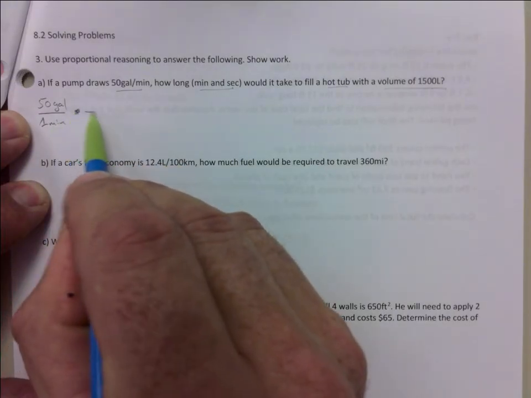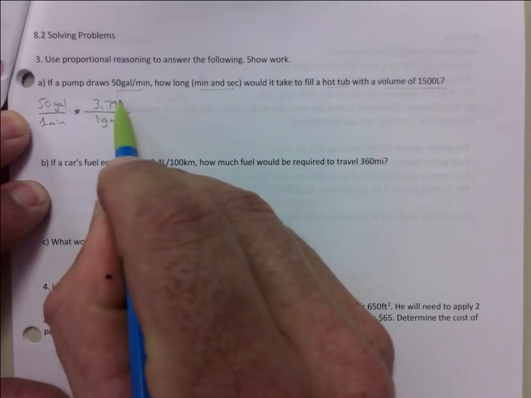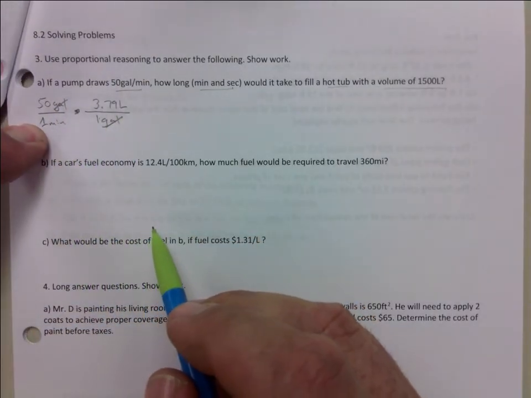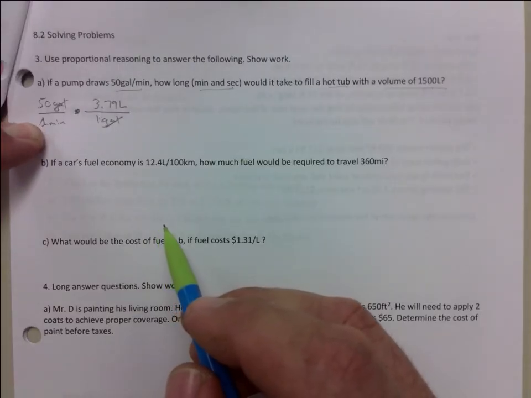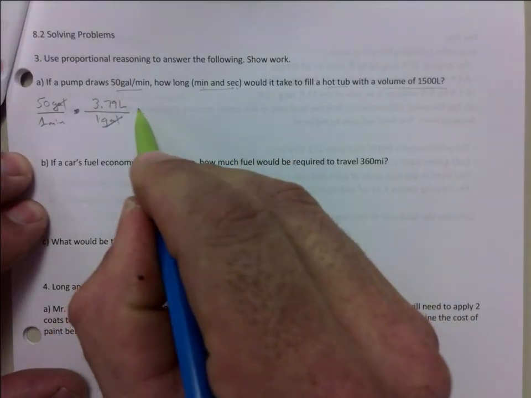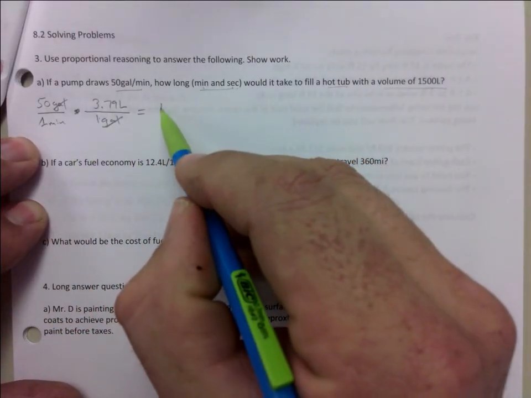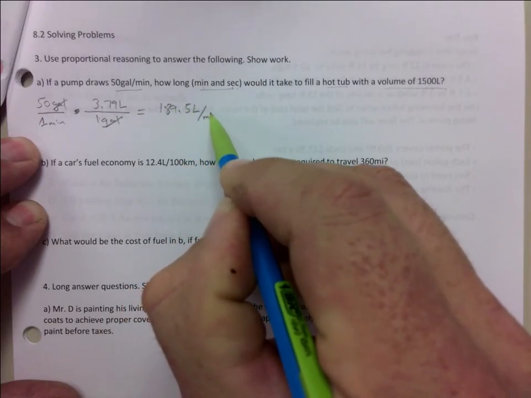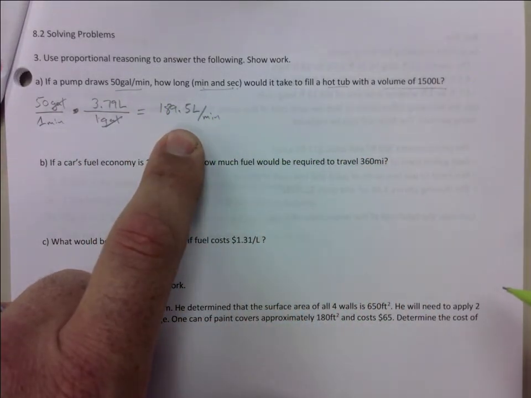Nope, sorry. 1 gallon has 3.79 liters, so gallons cancel out. Do I need to change my time? No, it's pretty good because you want it in minutes and seconds, so just leave it. I'm going to go and multiply that out. My answer key says 189.5 liters per minute. That's the equivalent, right? It's the exact same rate, it's just in different units.